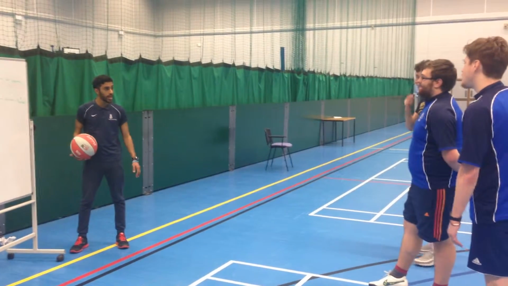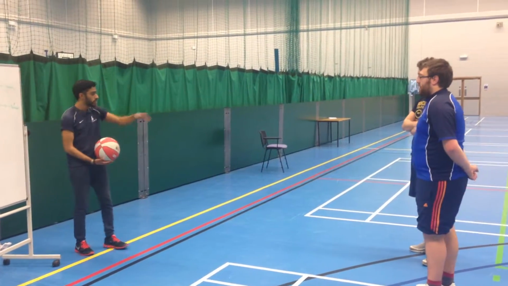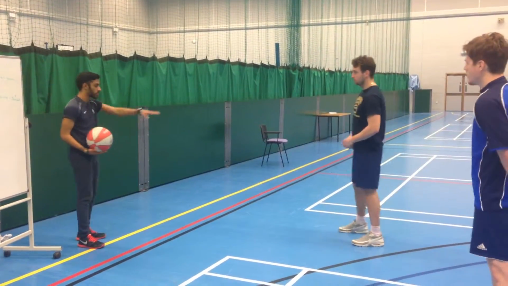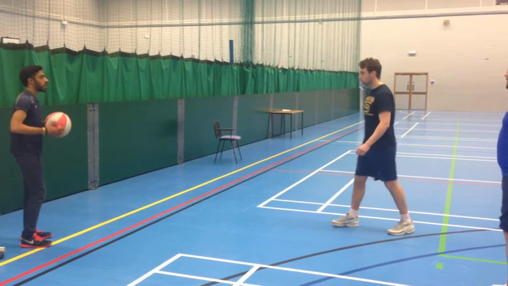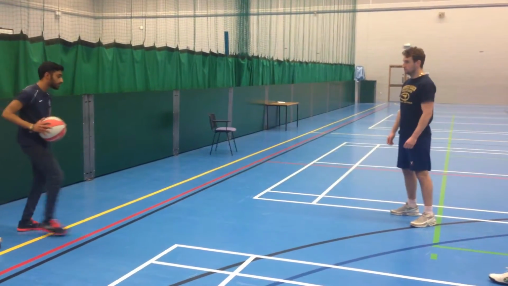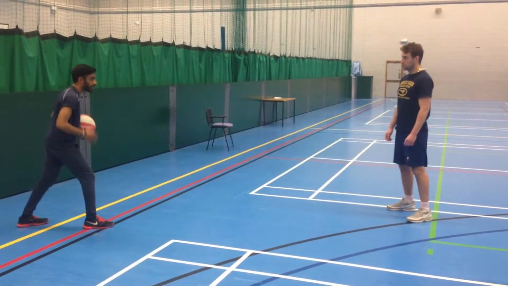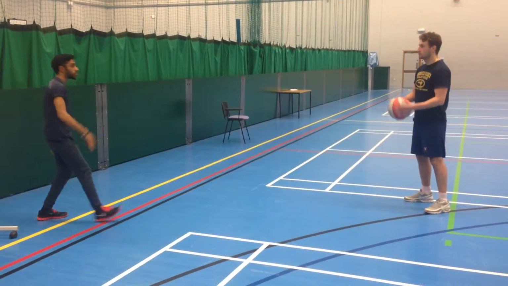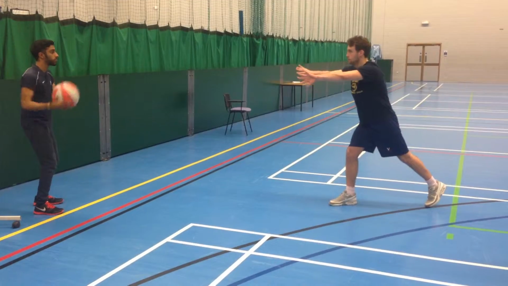So I'm just going to demonstrate one of these to one of you individuals. So I'll take Jamie, for example. So if you just go slightly further. The chest pass is performed so you put your strong leg out and push the ball out like that. So if you perform that for me, that's brilliant.